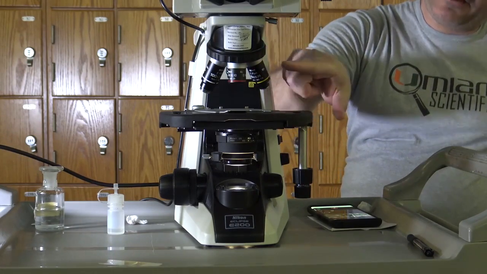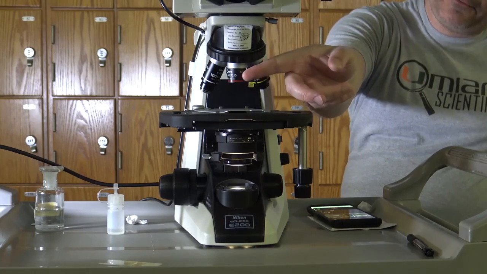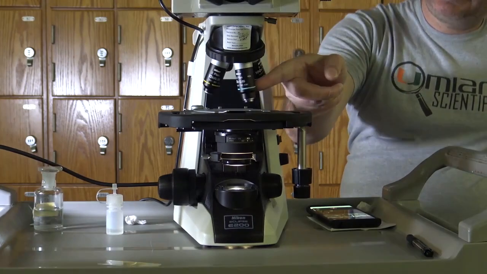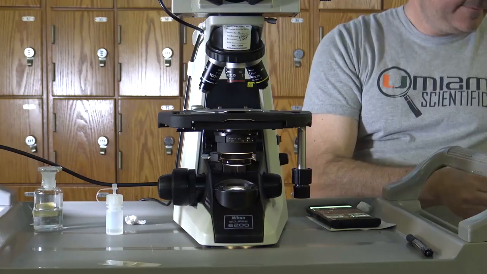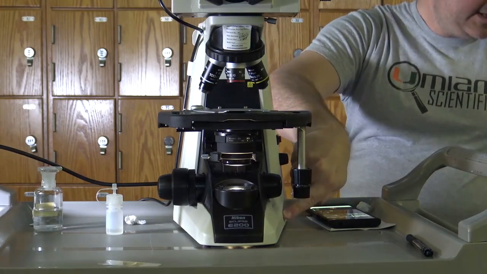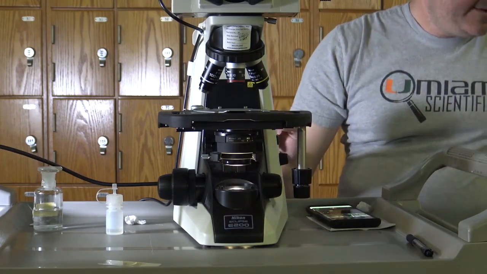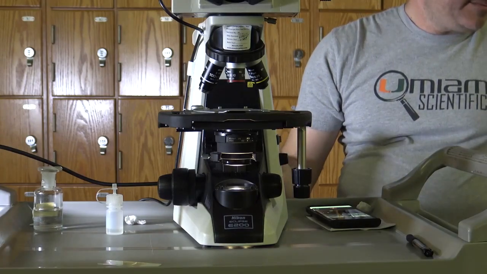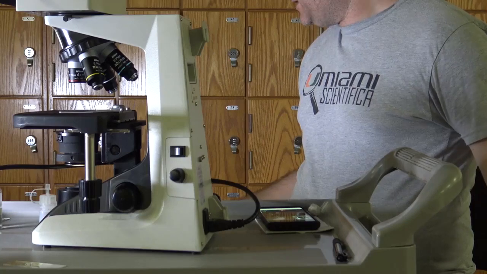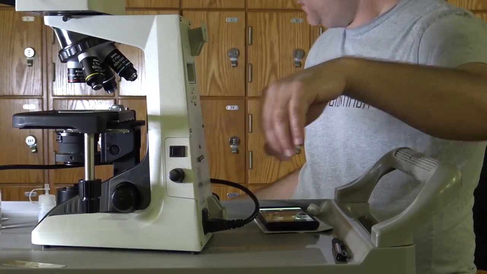So the revolving turret houses the objectives, and the objectives are as follows: 4x, 10x, 40x, and then 100x. The base of the scope is the lower portion of the scope that houses the light source and is used to carry the scope from the microscope cabinet. The handle of the microscope is used to carry the scope. And lastly, the power switch turns on and off the microscope.